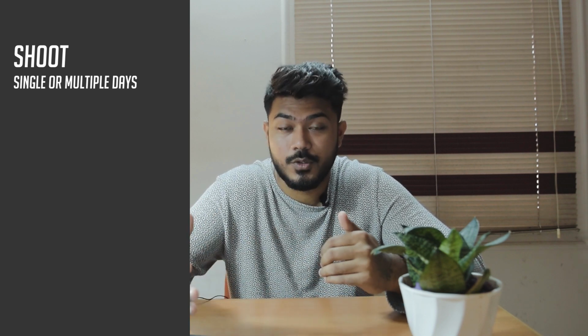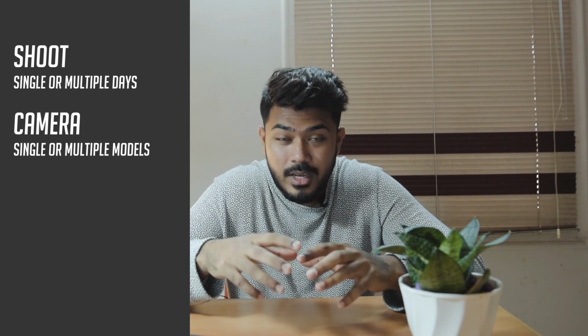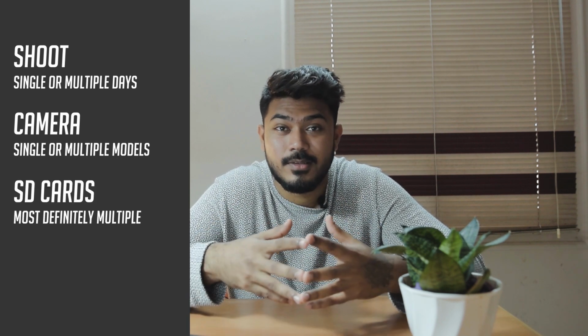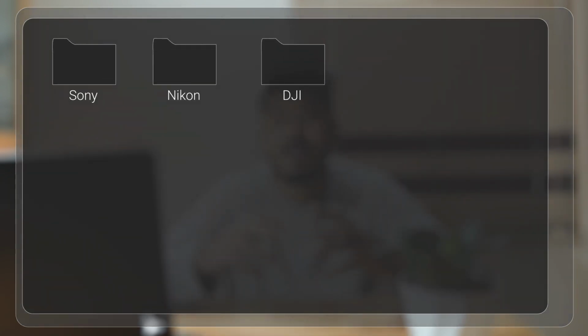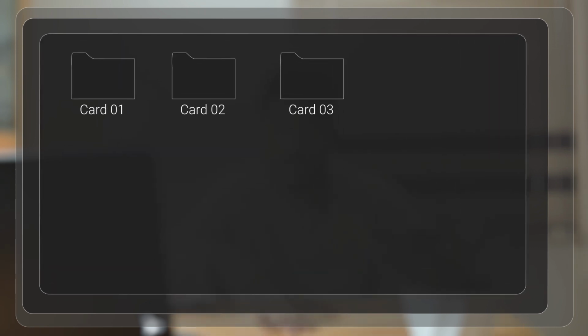There are a couple of cases that we might come across here. You may either shoot for a single day or you might take multiple days of shoot while using a single camera or multiple cameras, all the while filling up multiple SD cards. So handling this becomes a little chaotic. So I use a system where my primary folders are day 1, day 2, day 3 and so on. And each of these folders have my camera models, for example Sony, Nikon, DJI, and then these folders further have all the SD cards filled up, card 1, card 2, etc.